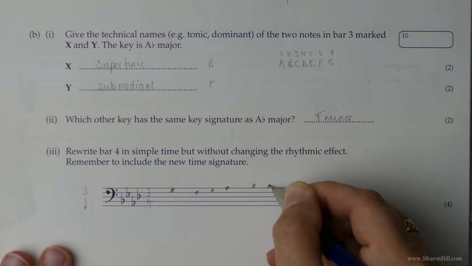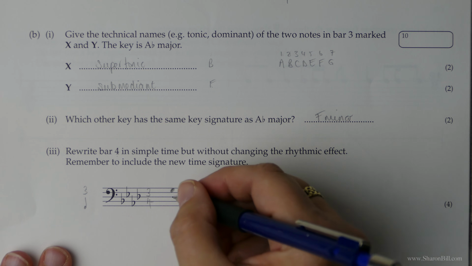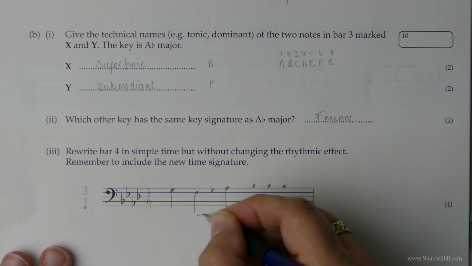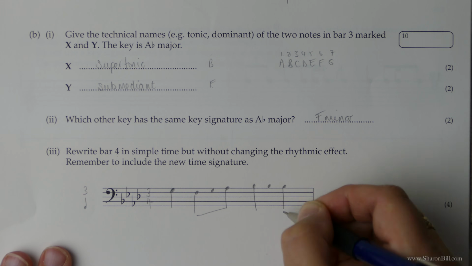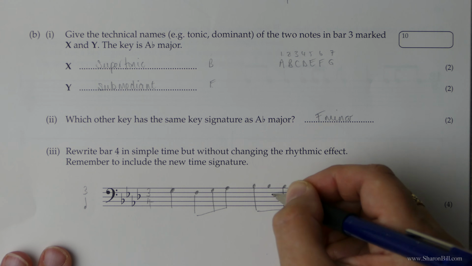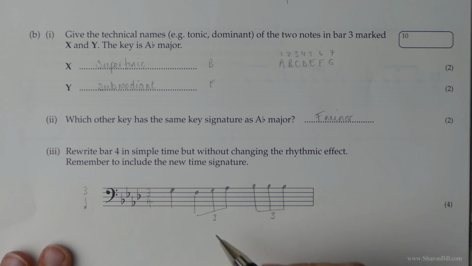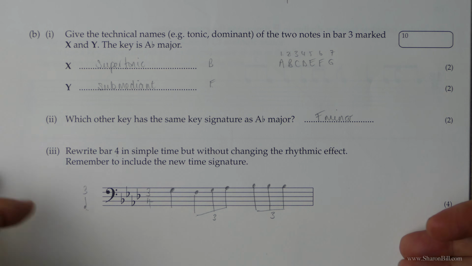And then we just need those. So this has a stem but no dot. We'll join these as quavers. So at the moment they are groups of 3, and so if we add triplet signs, that makes it 3 in the time of 2. So now we're in simple time.